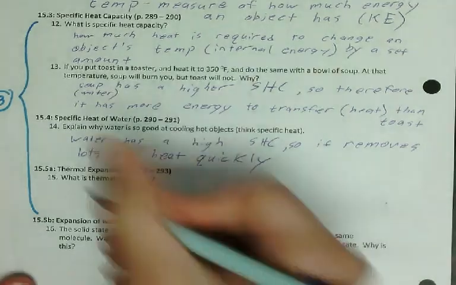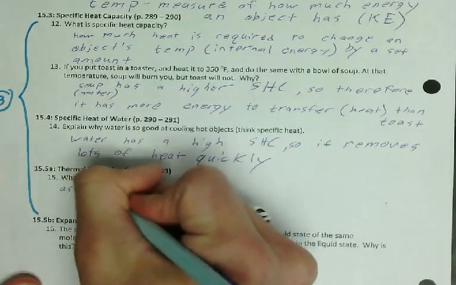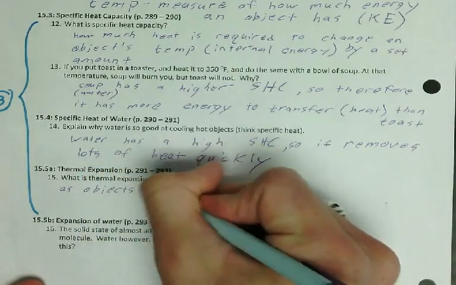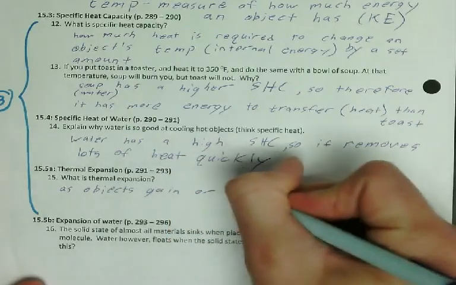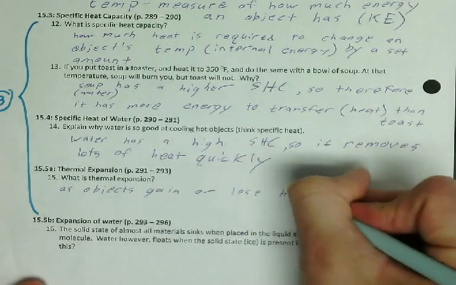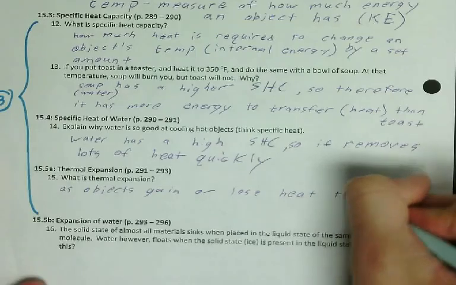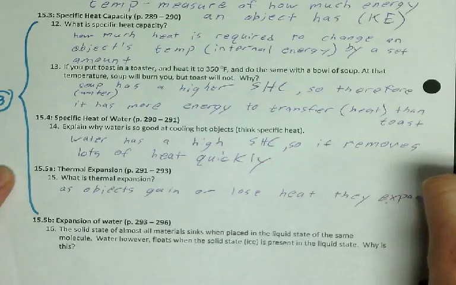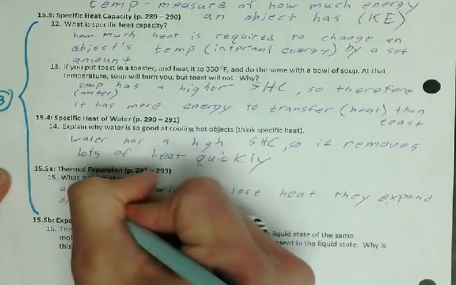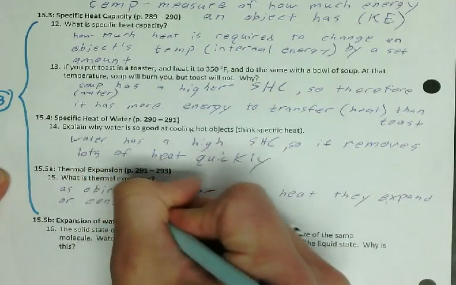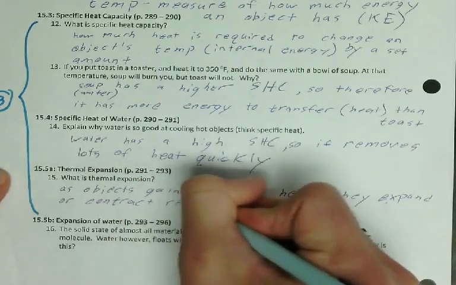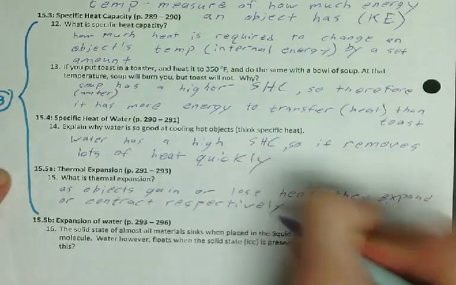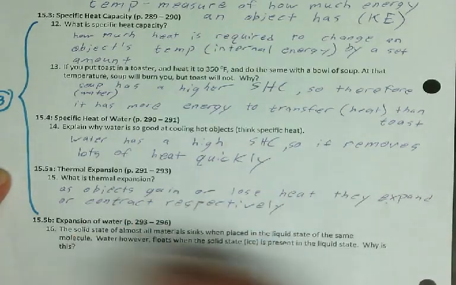Yeah. So as objects gain or lose heat, they expand or contract, respectively. That just means that if they gain heat, they expand, and if they lose heat, they contract.